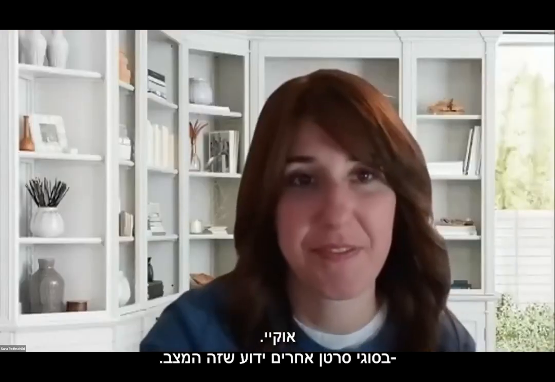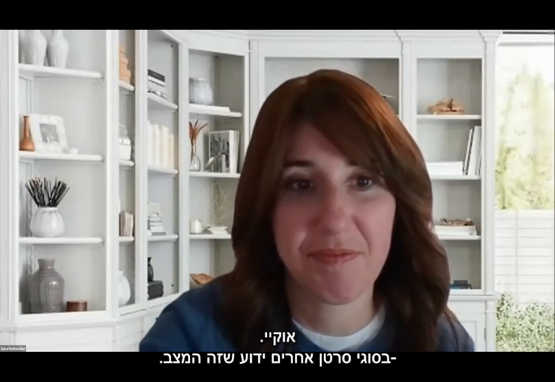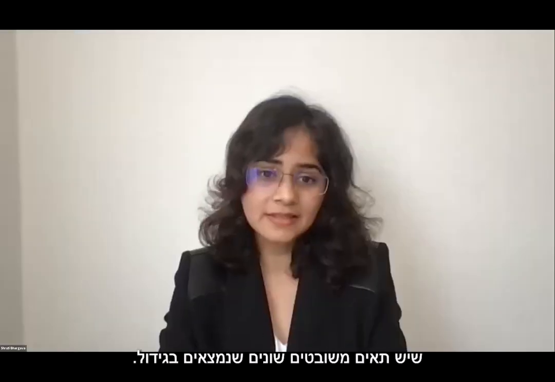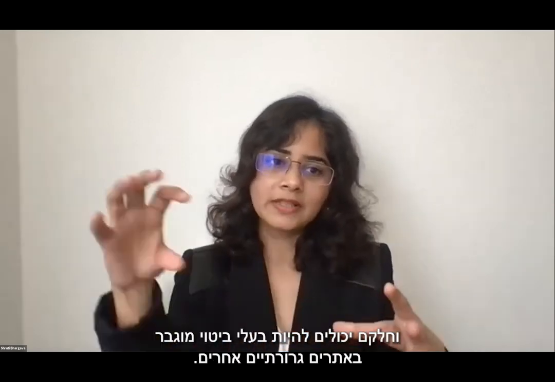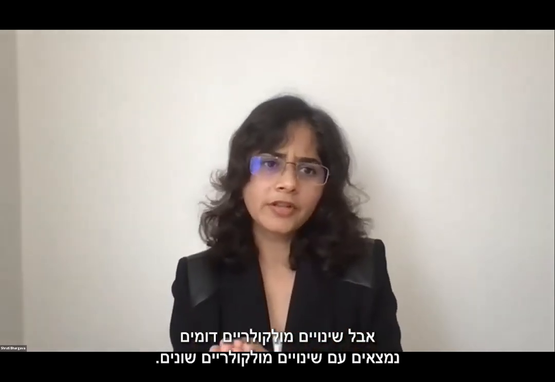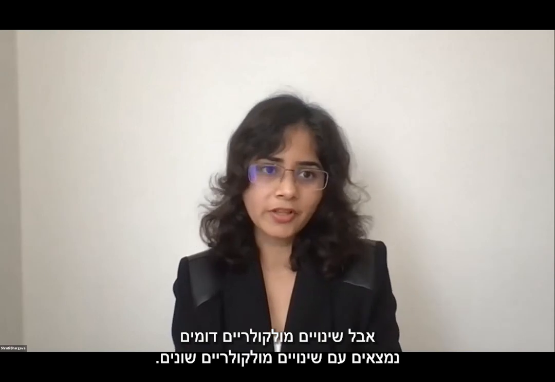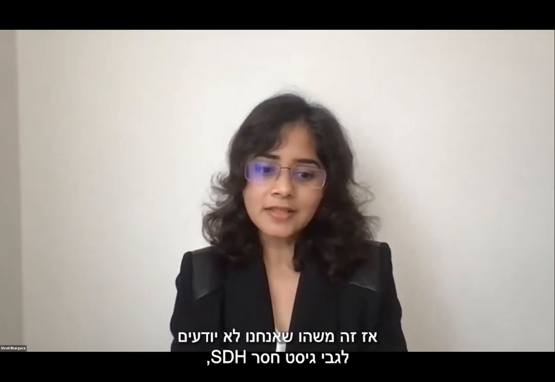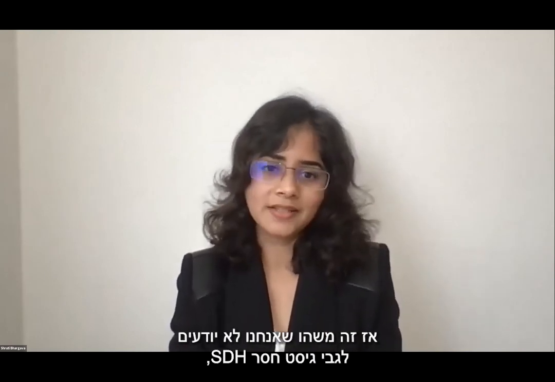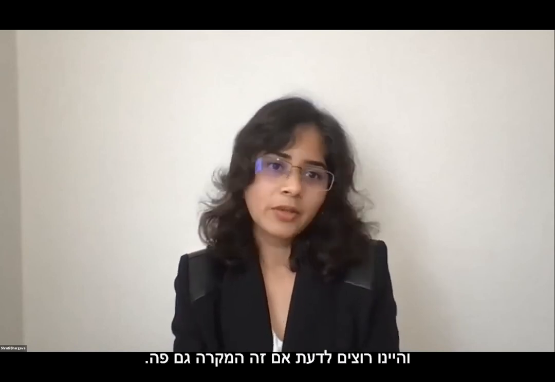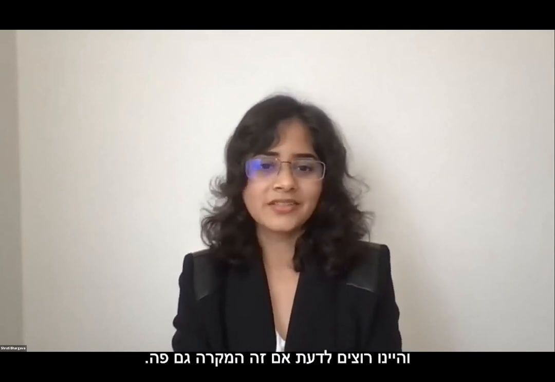Okay. So in other cancers, it is known that there are different clones that may be present in a tumor, and some of them can be overrepresented at other metastatic sites with similar molecular aberrations or with different molecular aberrations. So that is something that we don't know about SDH deficient GIST, and we would like to know if that is the case here as well.